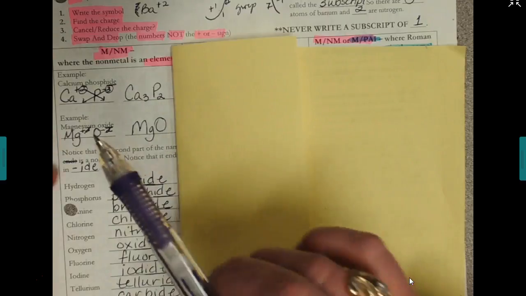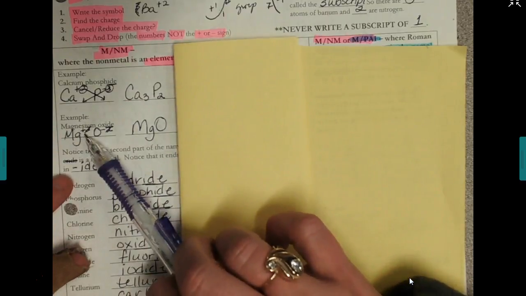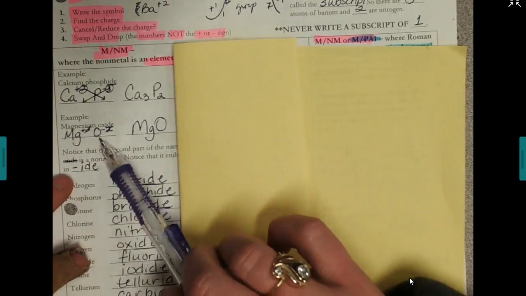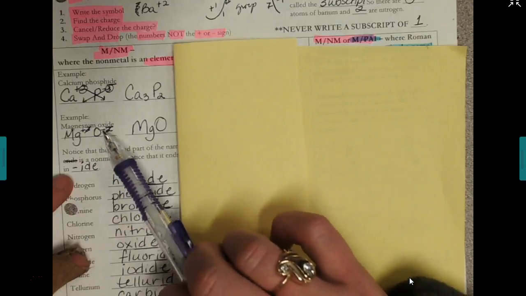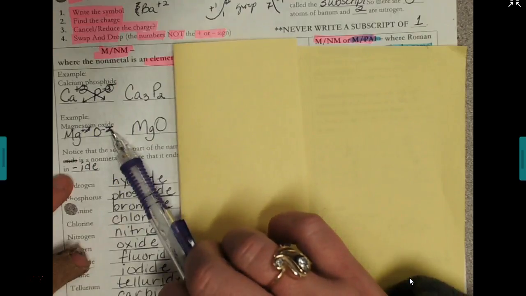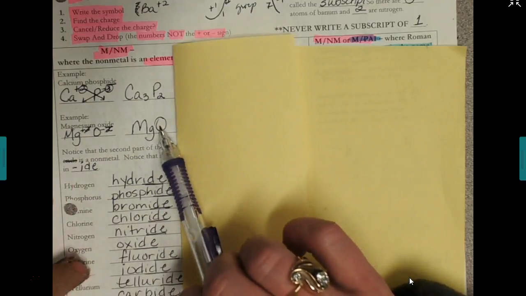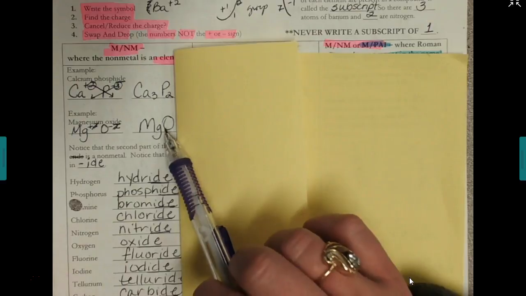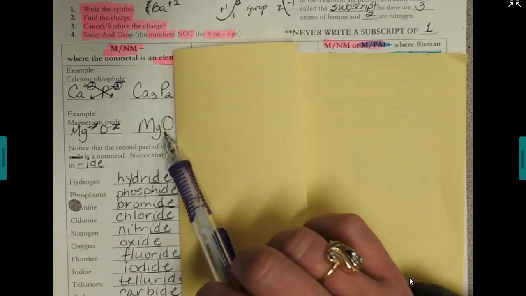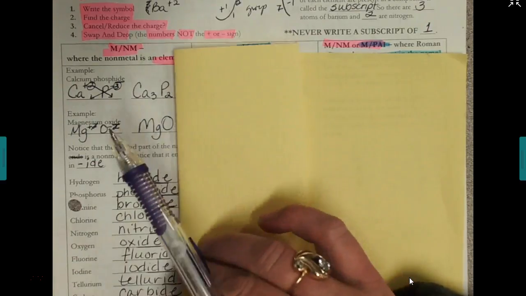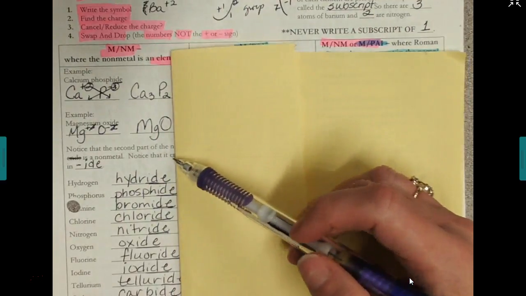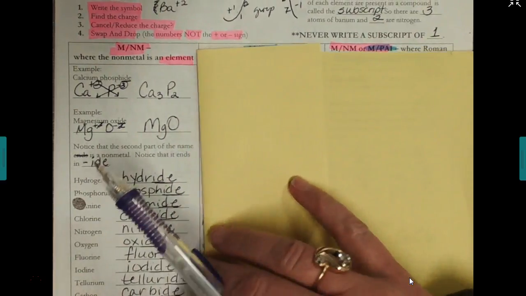Okay, so then we're going to look at magnesium oxide, Mg +2 because it's in group 2A. Oxygen is -2 because it's in group 6A. These guys cancel and we have MgO. Because remember, an ionic compound is the least common ratio, or the least ratio from cations to anions.